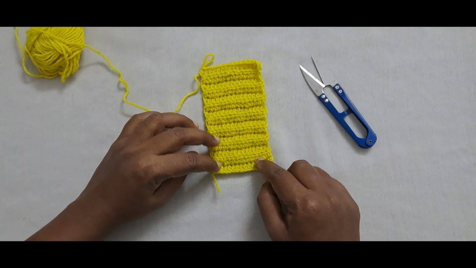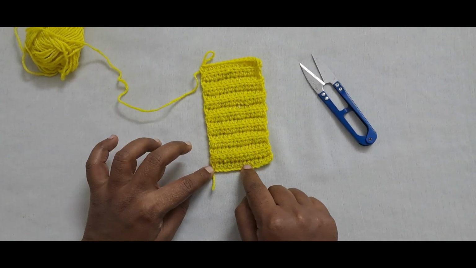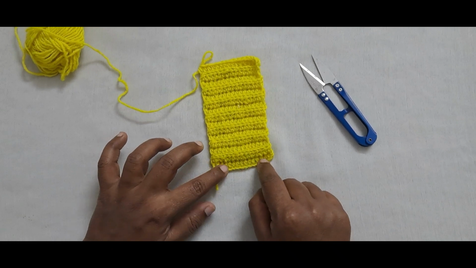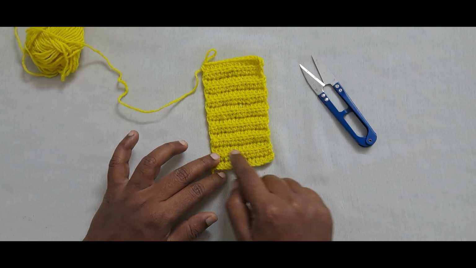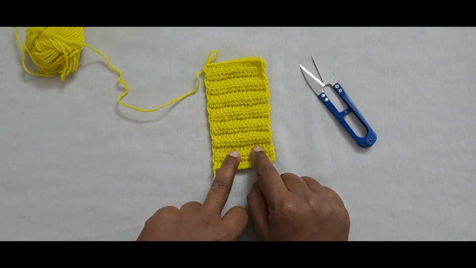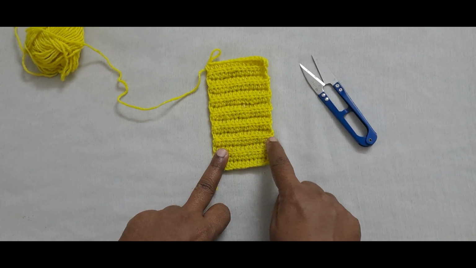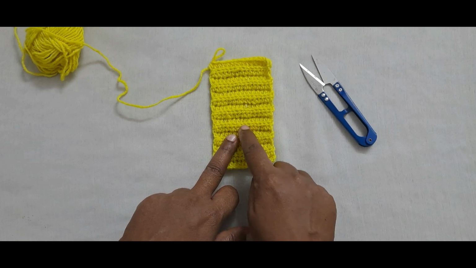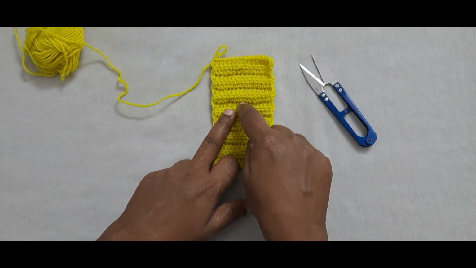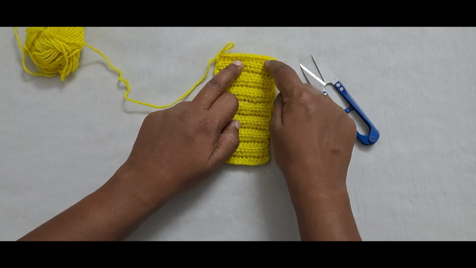One more time I will be telling how to count the rows. That is, first we will count the half double crochet here. This is the first row. Next, the rib like shape here. This is the second row. Next, this plain half double crochet will be the third. Next, rib like structure will be the fourth. Next, plain will be the 5. Next, rib like structure will be 6, 7, 8, 9, 10, 11, 12, 13, 14, 15.